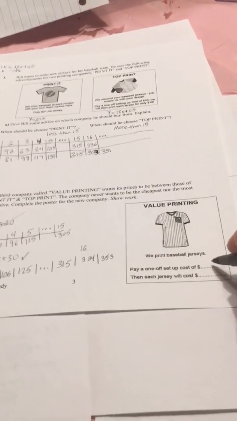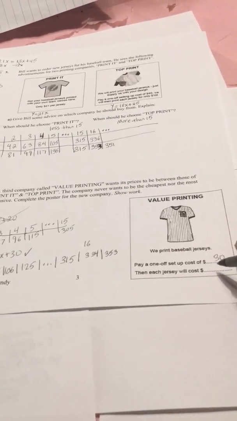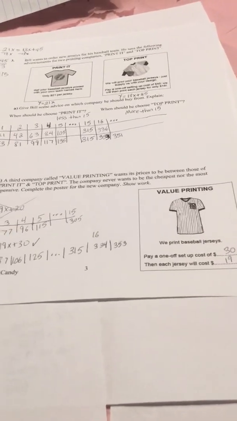We found out that the one cost we can use 30, and each jersey the price would be $19.